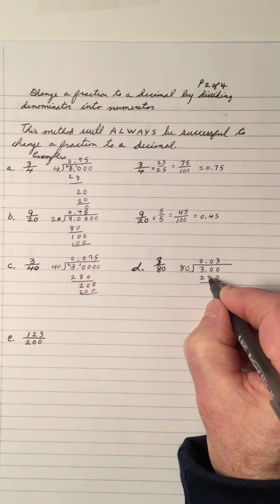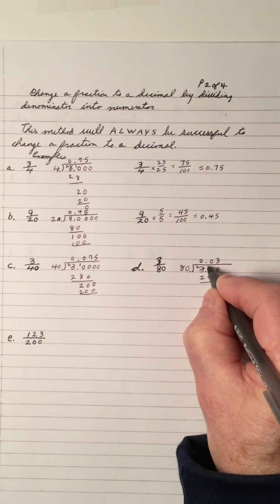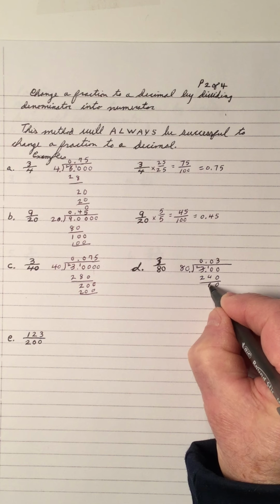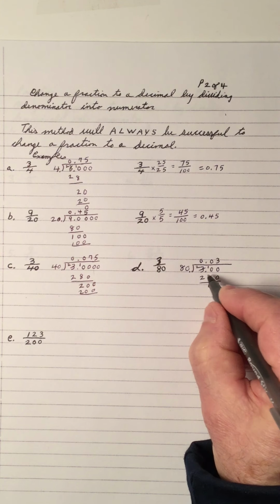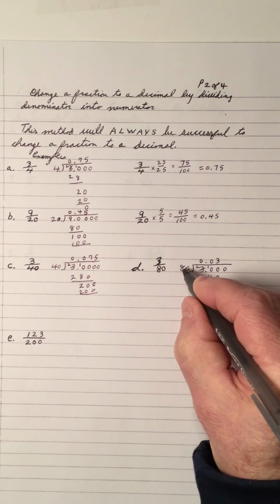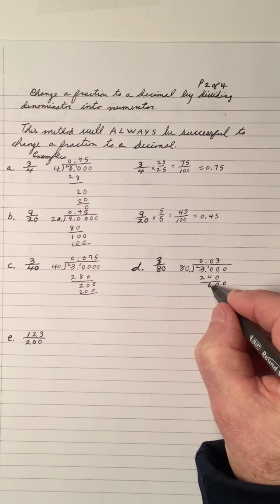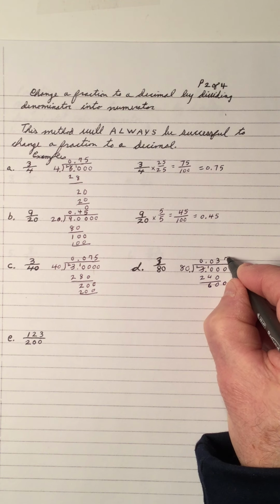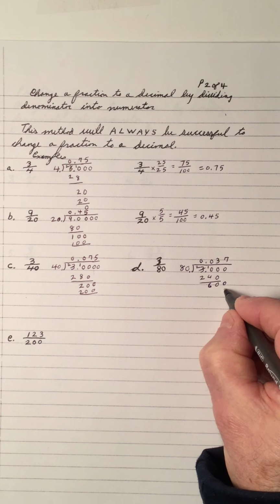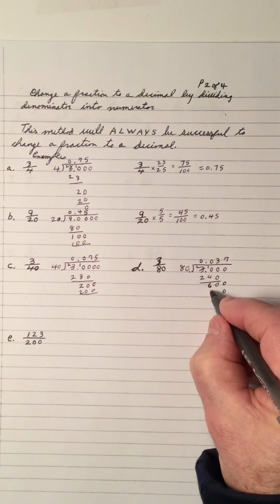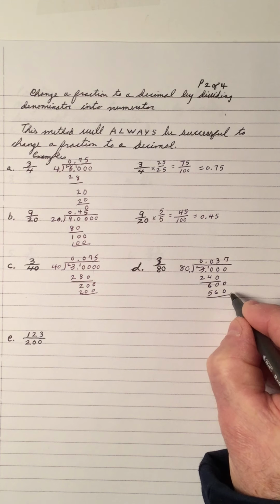0. Can't subtract. We make that a 2 and make that a 10. 10 subtract 4 is 6. Notice 240 plus 60 is 300. Try a 0. 8 into 6 can't go. 8 into 60. 8 eights are 64, too much. 7. 7 eights are 56. So 7 times 0 is 0. 7 eights are 56. And we subtract, and we get a 0 there.